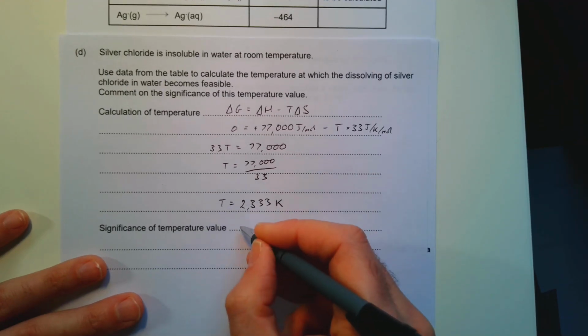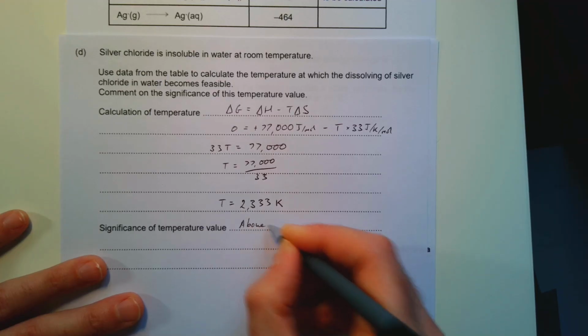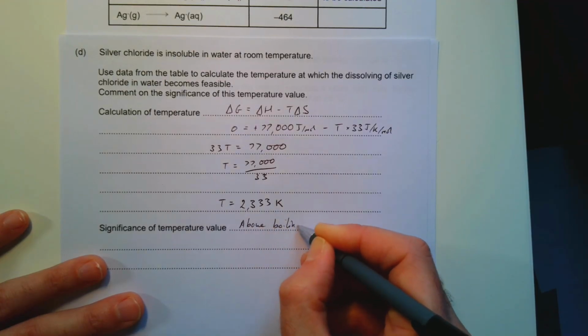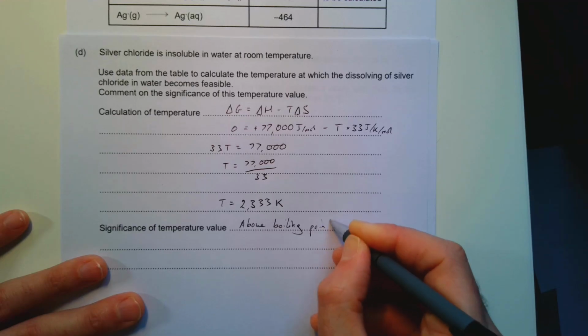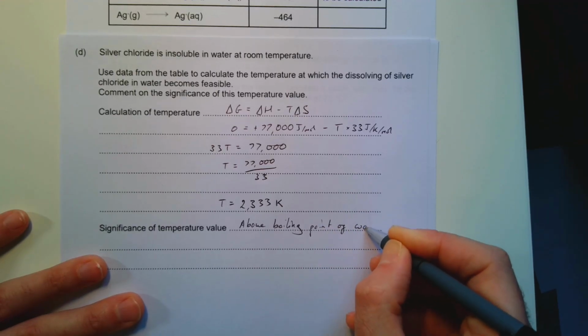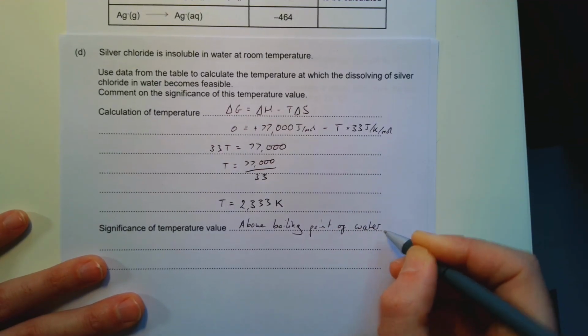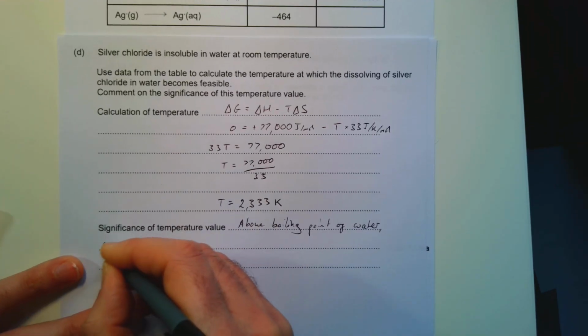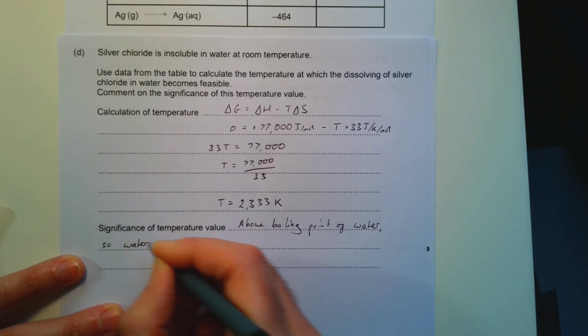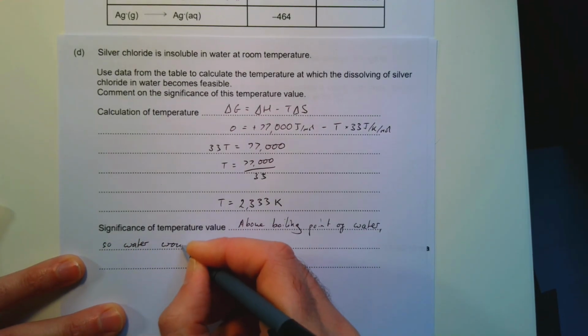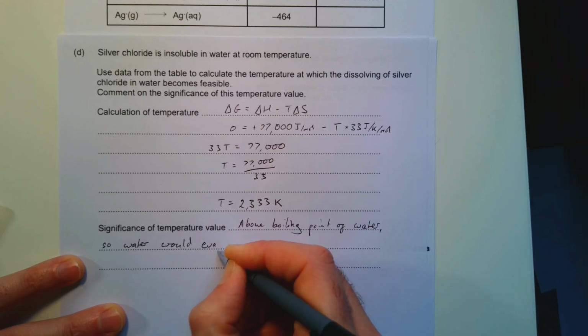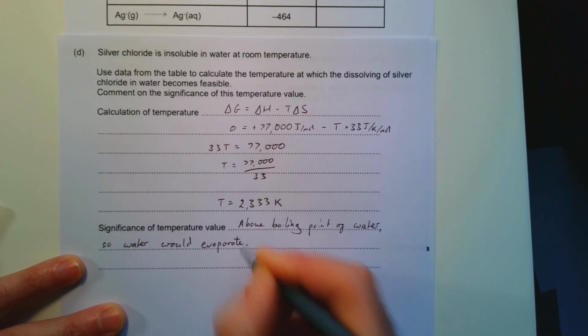So we would say something like above boiling point of water. So water would evaporate. Okay.